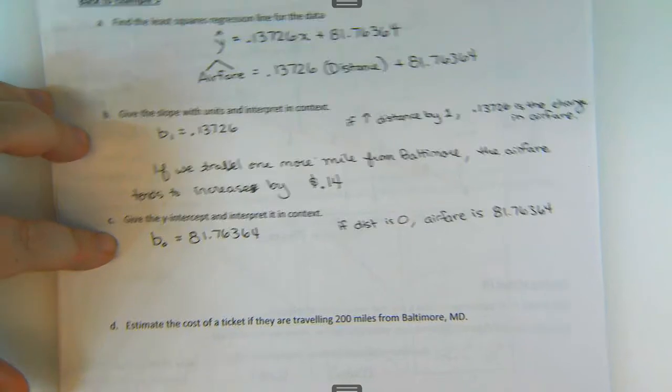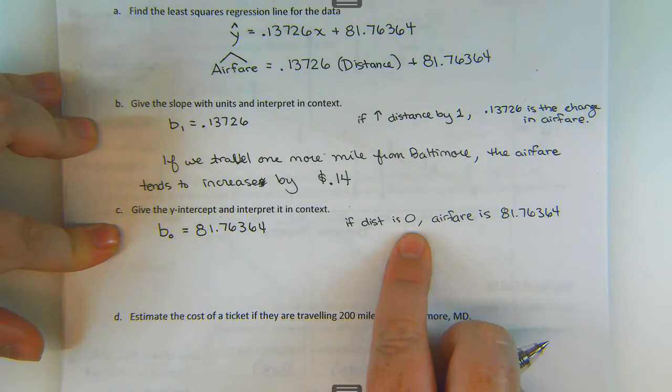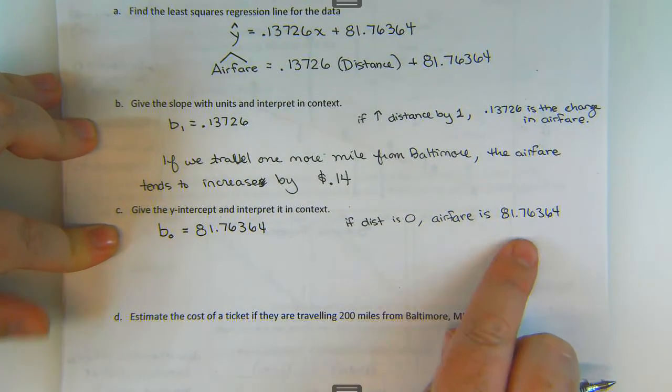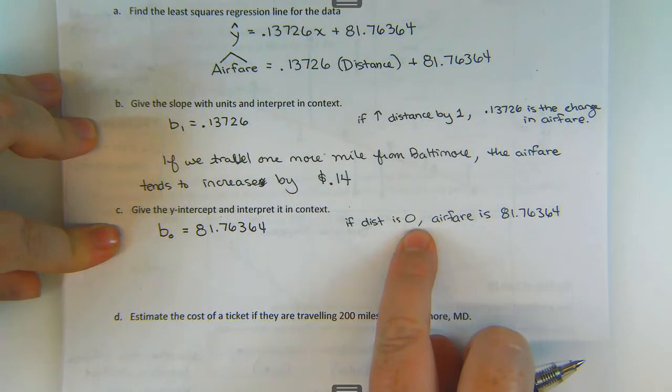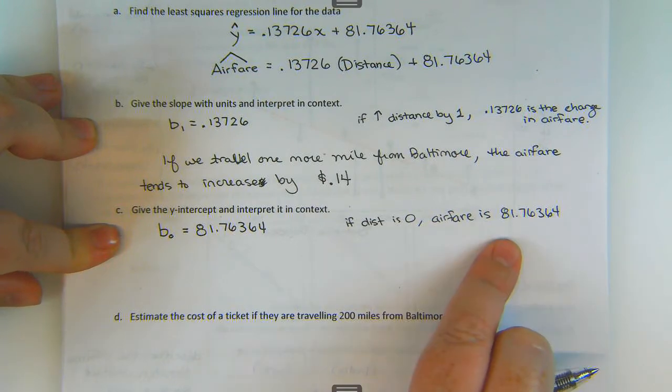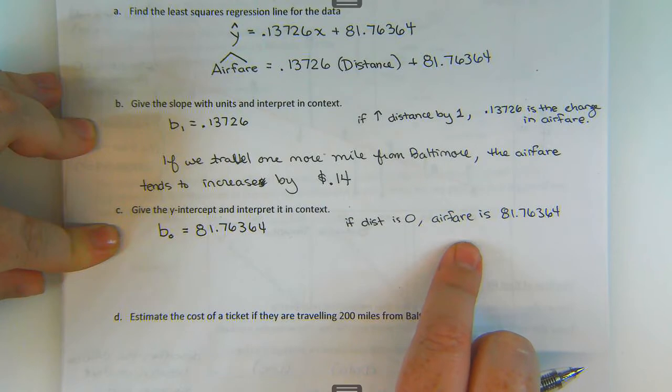So what this is saying is if we travel 0 miles from Baltimore, we'd pay an airfare of $81.76, which doesn't make too much sense. Because if you live in Baltimore and don't travel, you're not going to have to pay an airfare to not go places. So you could say that this doesn't make sense.